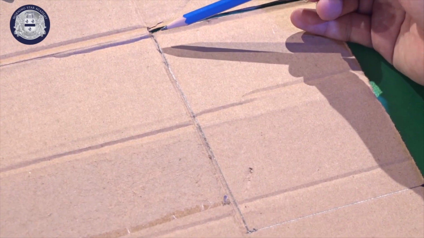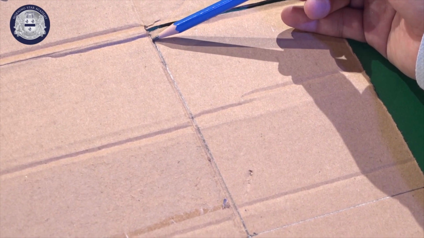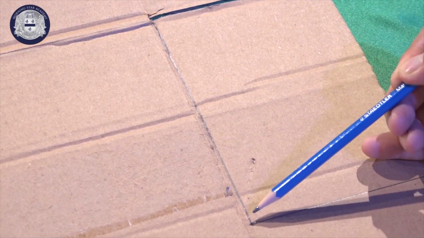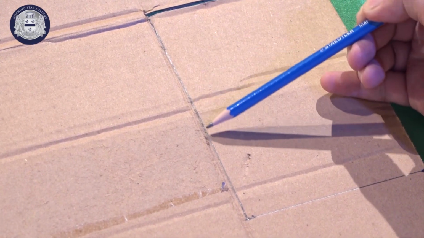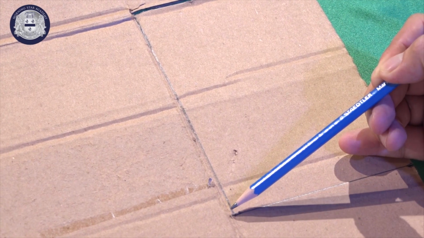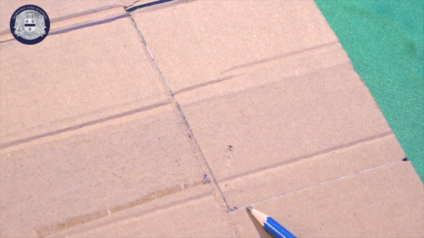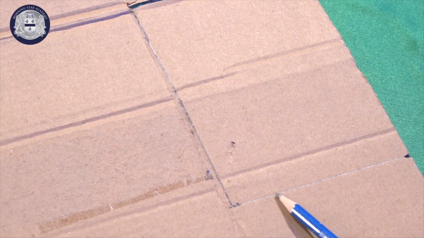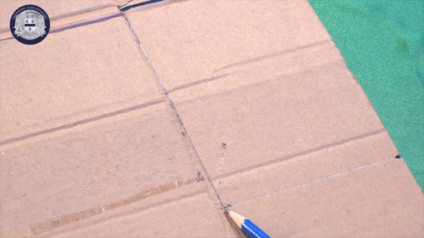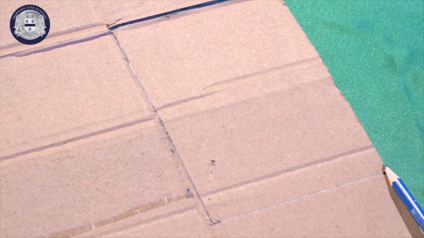Kids, finally, we have a straight line pattern for the length. Length means how long our rectangle is. And we have also a straight line pattern for the width of our rectangle. So, we now applied how to draw a straight line.